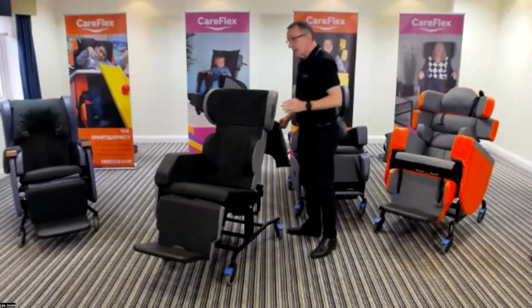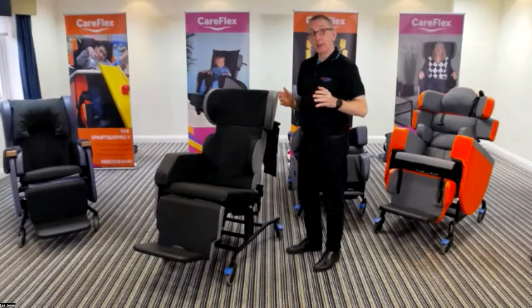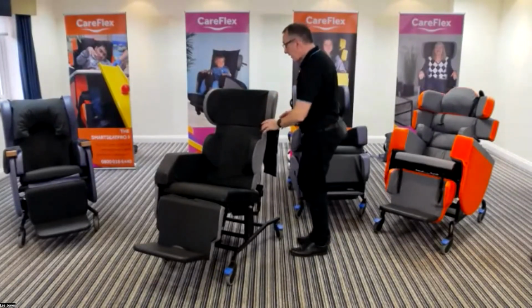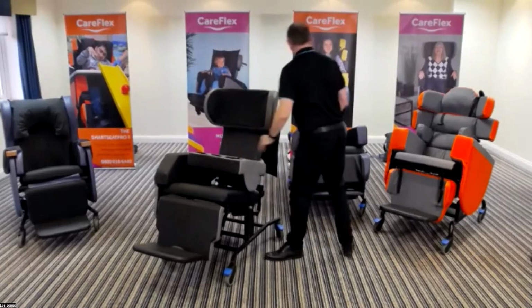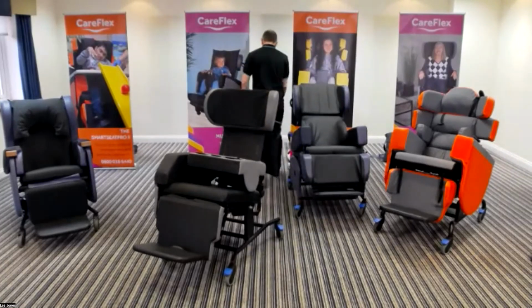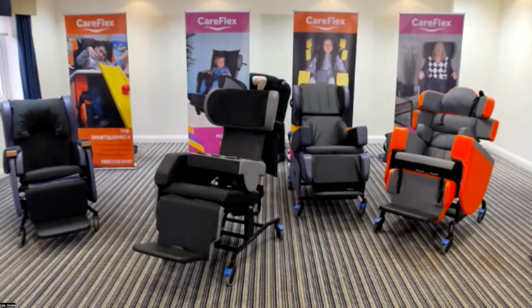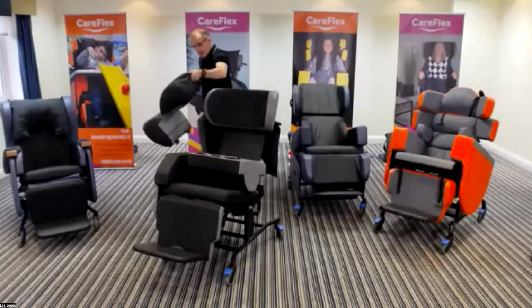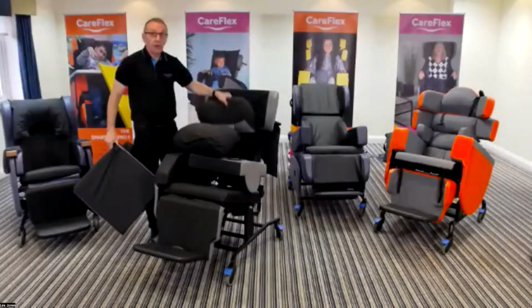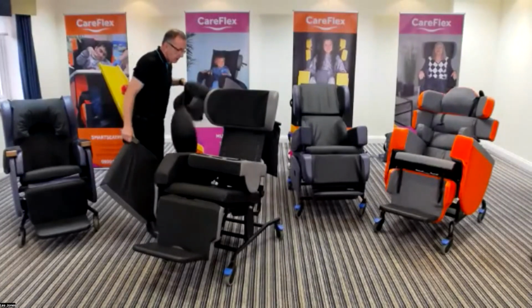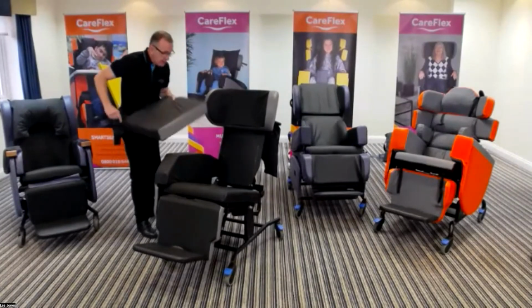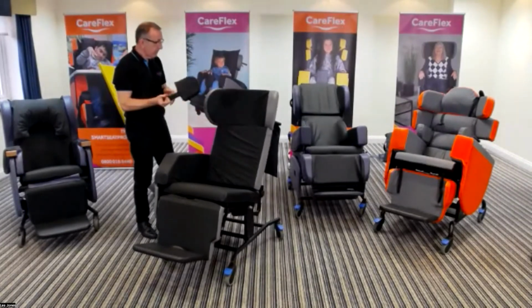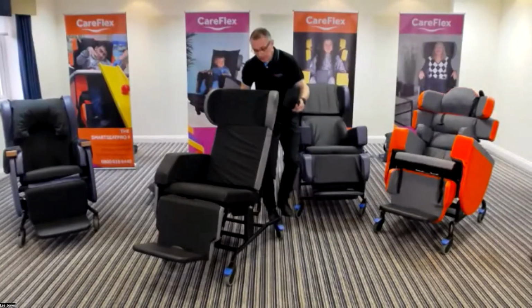Lateral support, we just needed to keep Tom in a midline. The adjustability of this chair means that we can easily click away the back and change that, either for a waterfall back or a flat back. With a flat back, we often use an adjustable lateral.